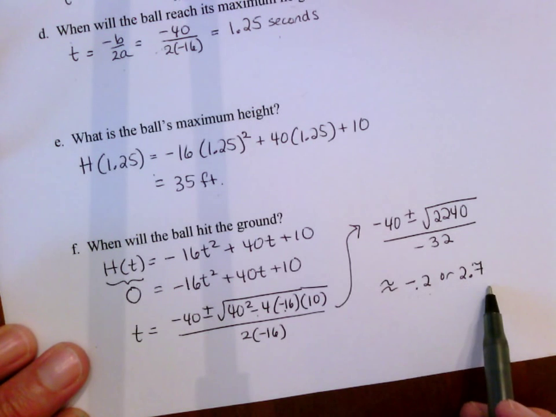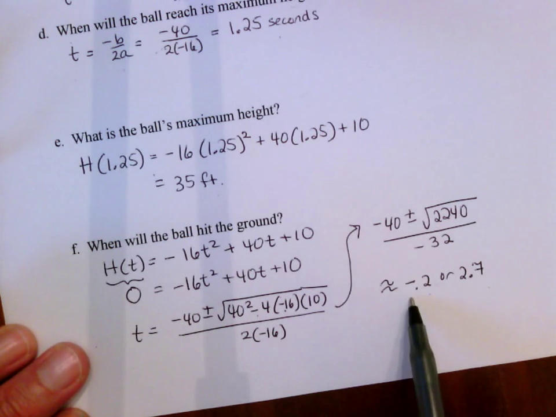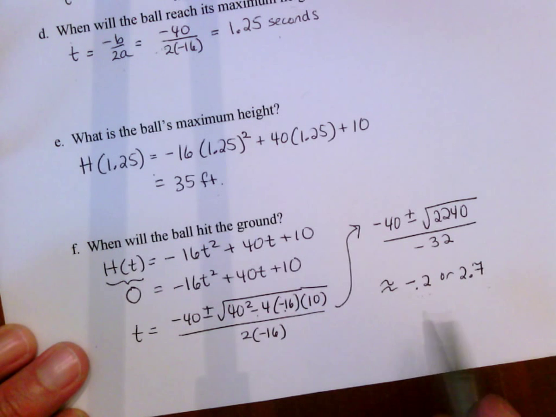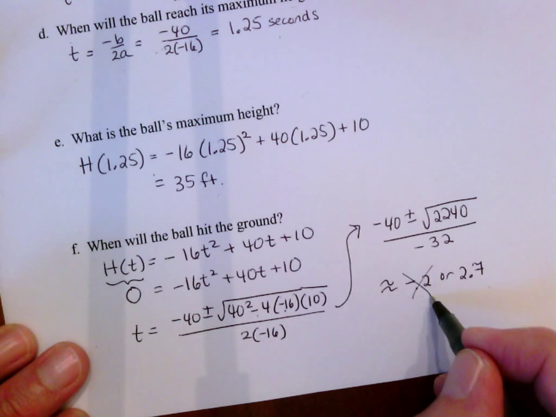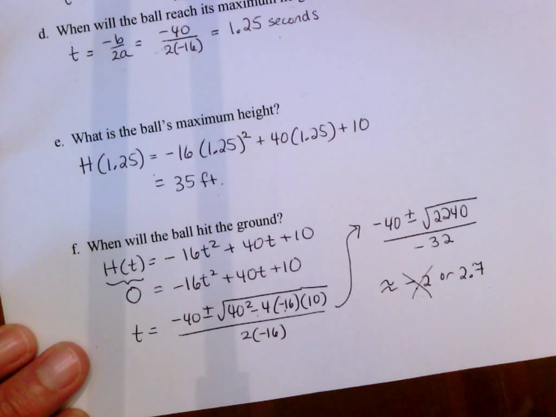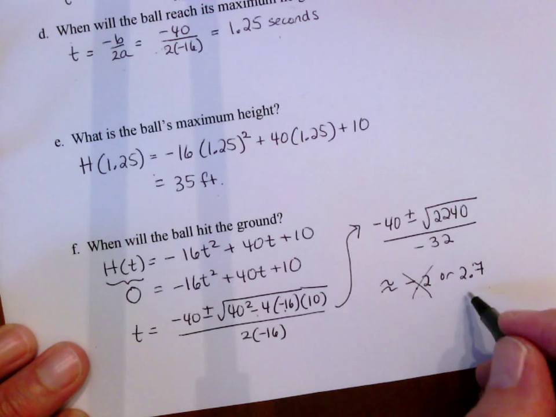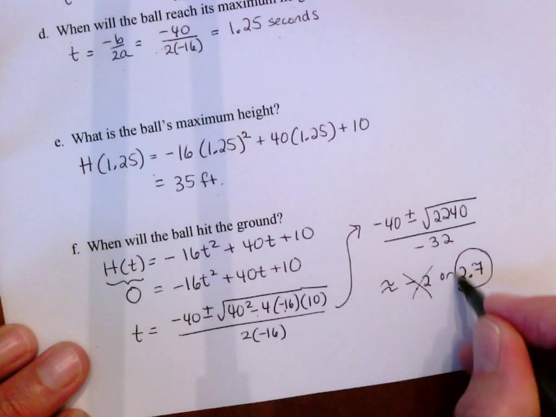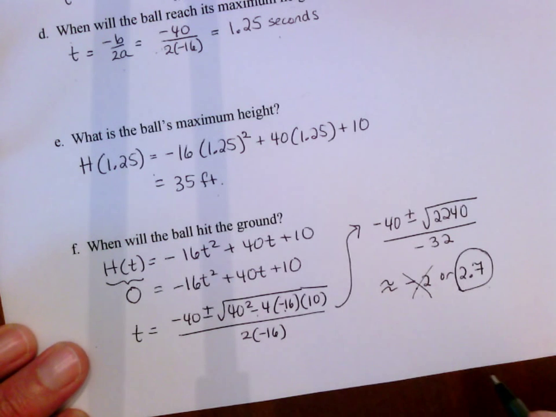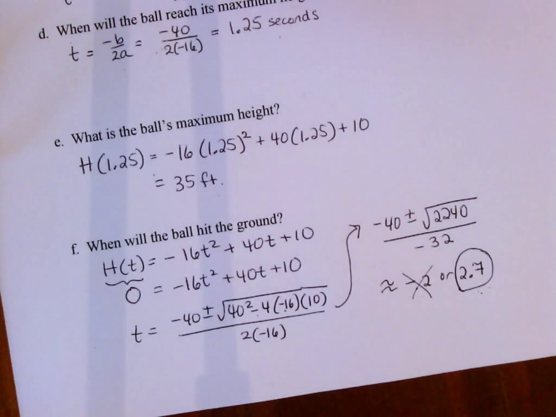Well, remember that t is time, and it's specifically the number of seconds after I throw the ball. So a t-value of negative 0.2 doesn't really make sense, because that'd be like negative 0.2 seconds before I started this whole experiment. So this is going to be my answer. I'm going to say 2.7 seconds after the ball was thrown is when it's going to hit the ground. So those are examples of the calculations that we would go through.